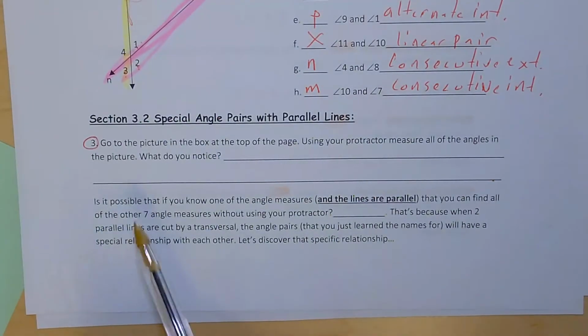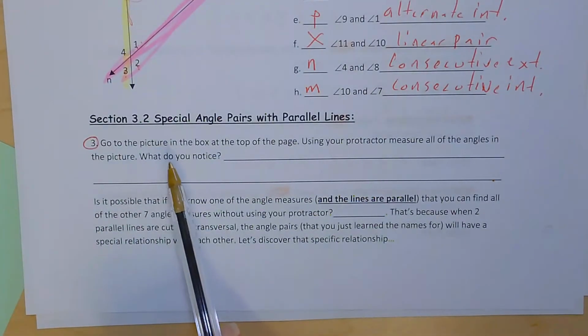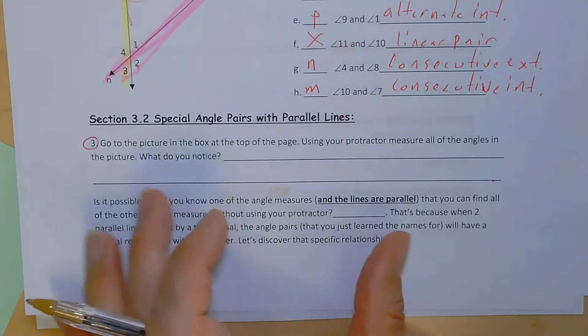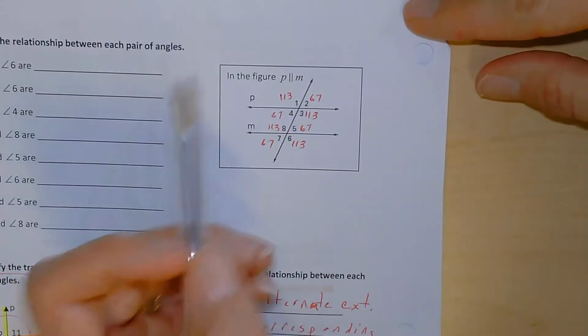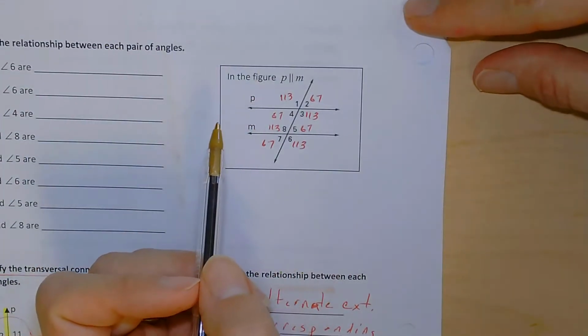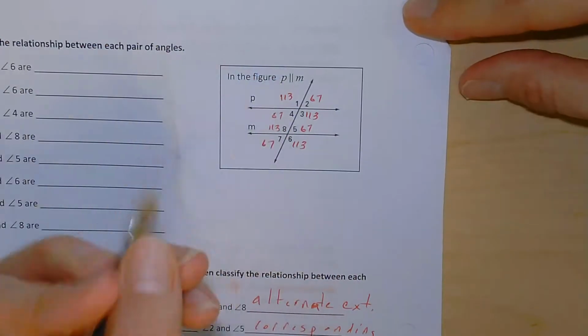On number 3, it says go to the picture in the box at the top of the page, and using your protractor measure all the angles in the picture. It's going to ask you what you notice about them. So if you measure all of these angles in the picture, you're going to notice a few things. First of all, I need to point out that the lines are parallel.